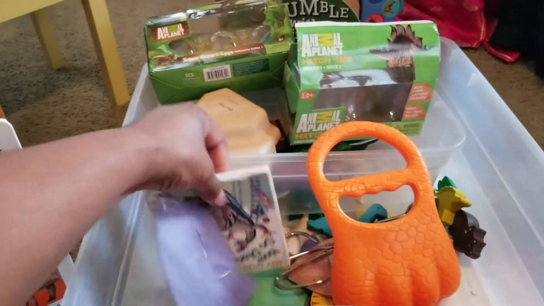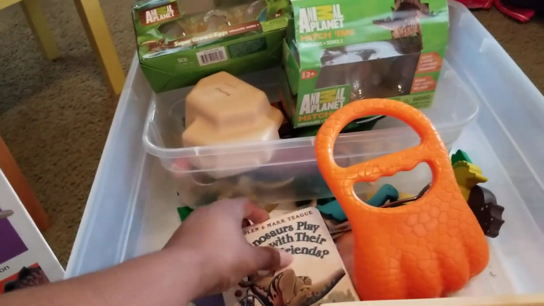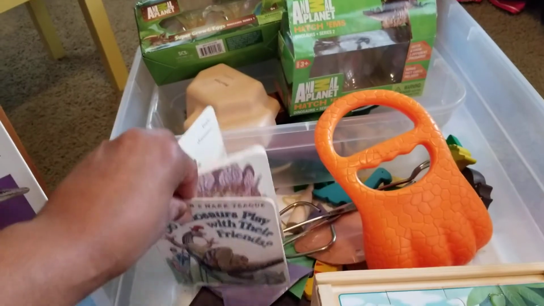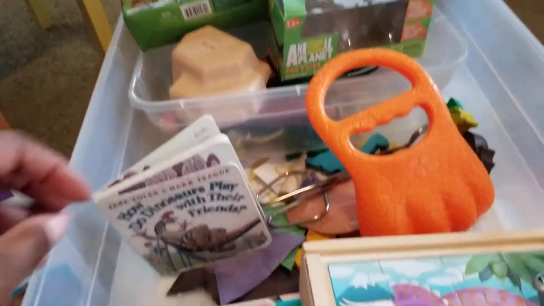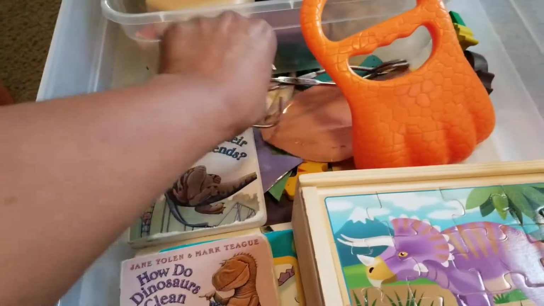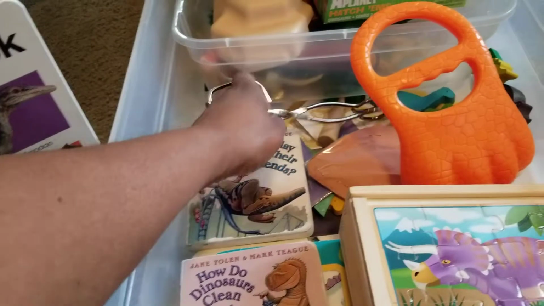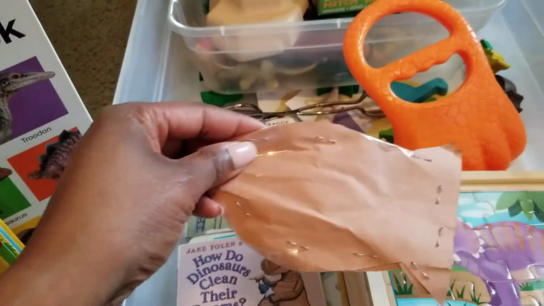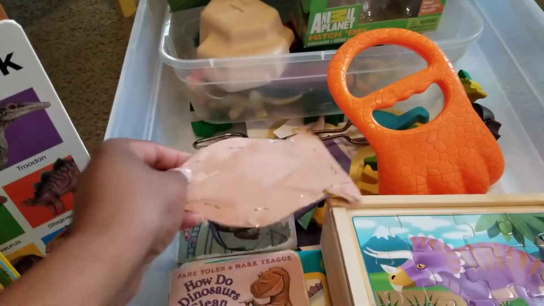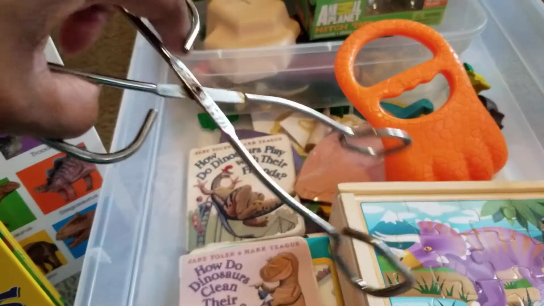Here's some more of the books. How Did Dinosaurs Play With Their Friends? And so you can reinforce a lot of the things that you're teaching the children with these types of books. How Did Dinosaurs Clean Their Rooms? And here are some tongs. What I do is I take my big bin, I put fish that I've created, and I have the kids fish for the fish using their tongs.